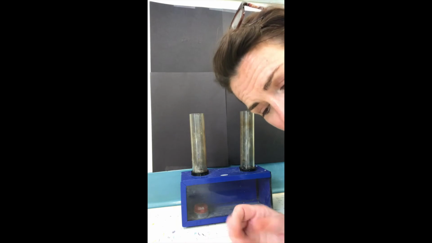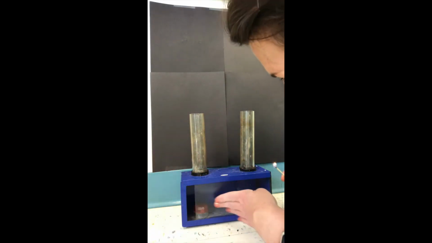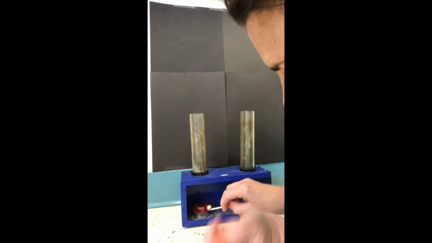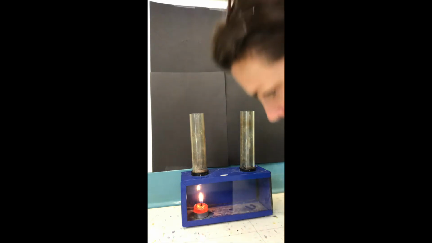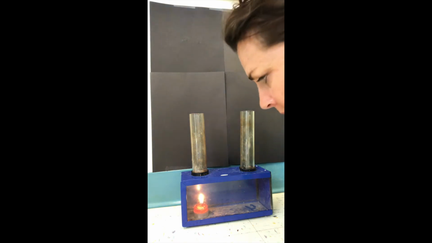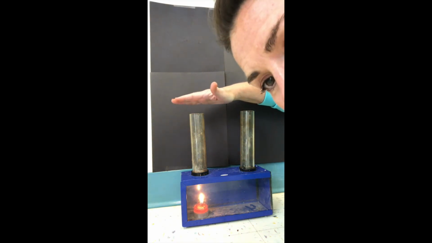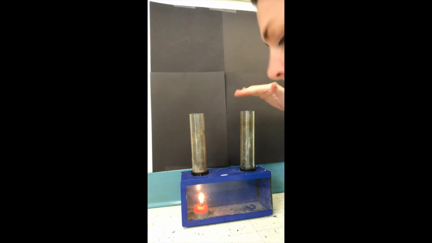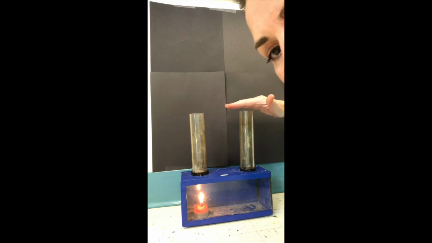So here's what I'm going to do. The first thing I'm going to do is light the candle. Okay, so I'm just going to open this glass panel so I can reach in and get to the candle. Now, as you can already guess, if I put my hand over this chimney stack, the temperature is quite warm, and when I put my hand over this chimney stack, it's just room temperature. There's no difference in temperature at all.